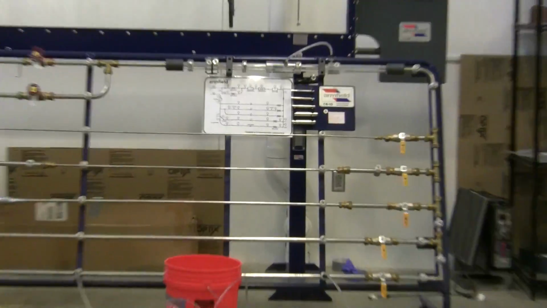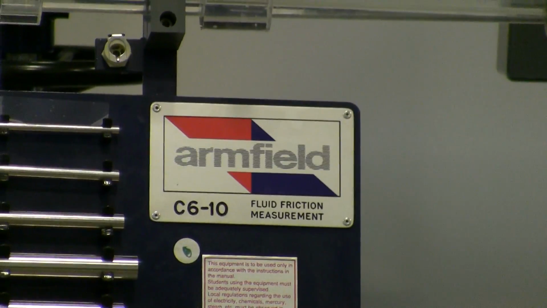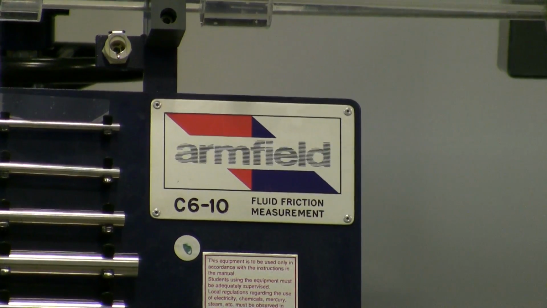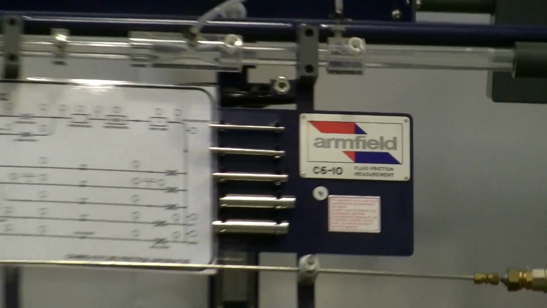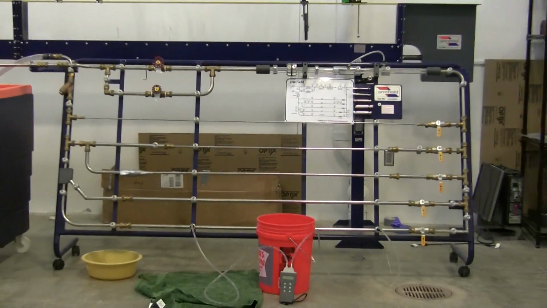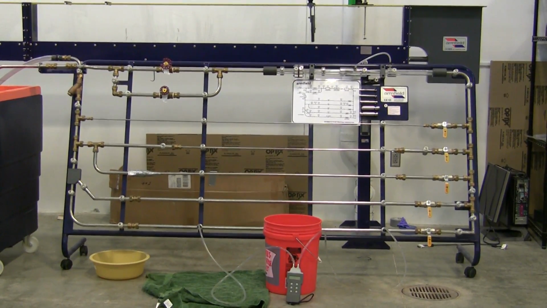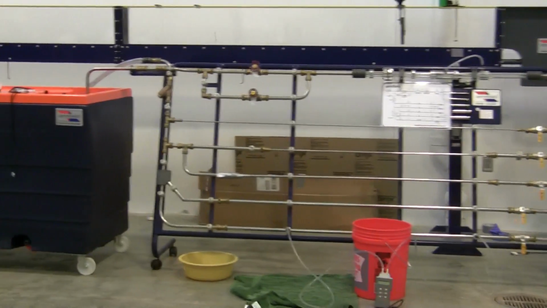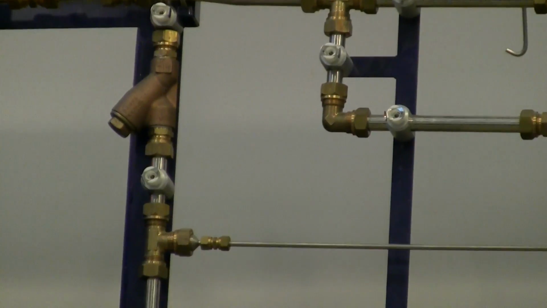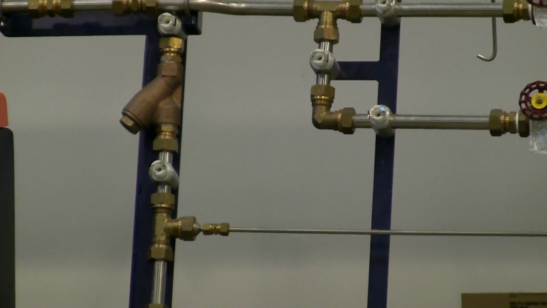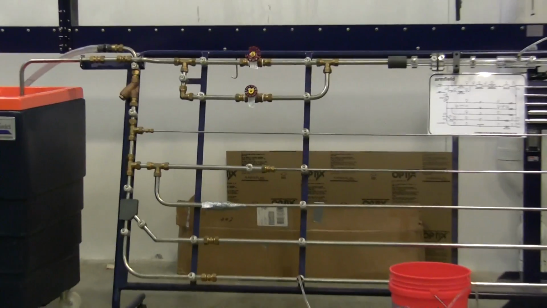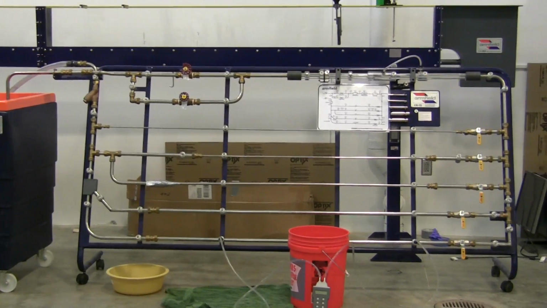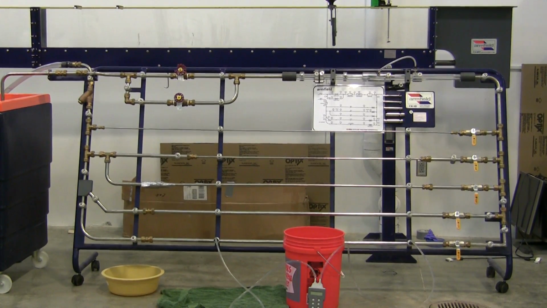Okay, the pipe rack, also manufactured by Armfield. It's a C6-10 fluid friction measurement apparatus. This pipe rack has several different diameter tubes, and in this experiment we won't be using the pipes themselves, but we'll be using a number of the fittings. And we'll go through each of those fittings during the experiment itself, showing the data collection. There are three primary pipe pathways that are used in quantifying the flow rate through these different fittings.